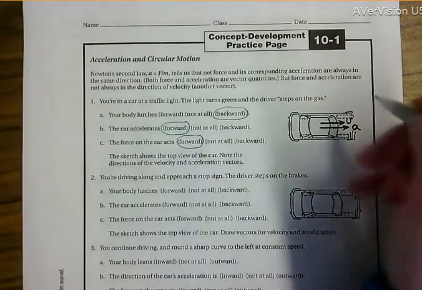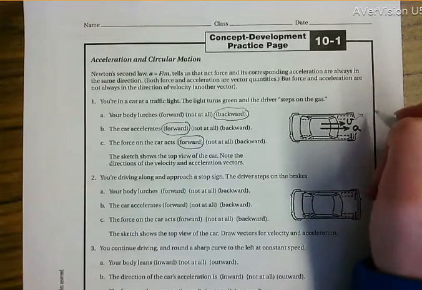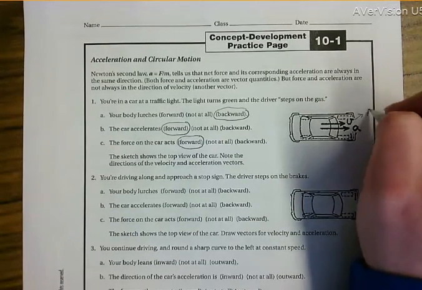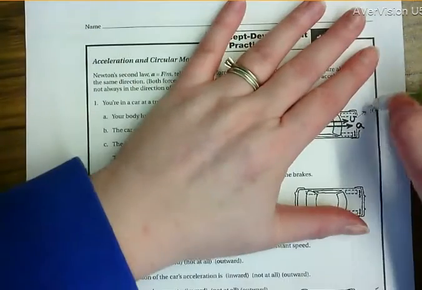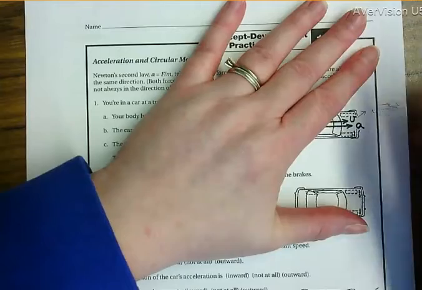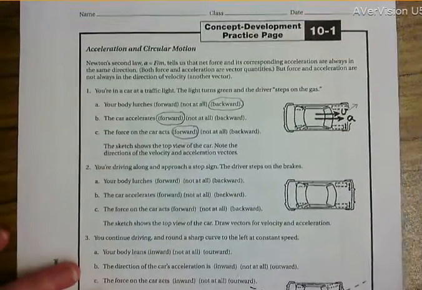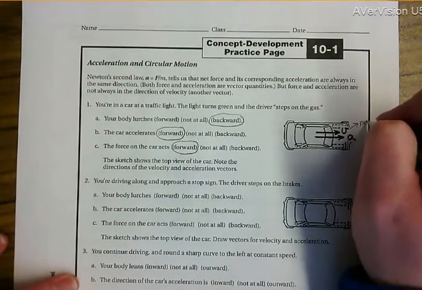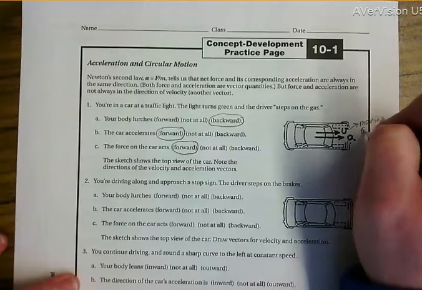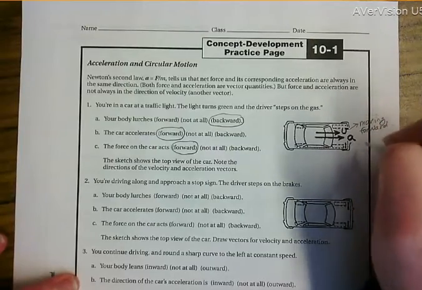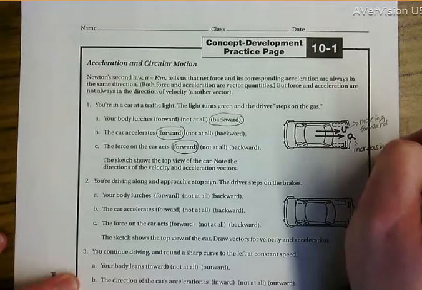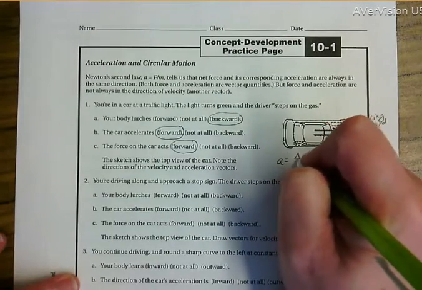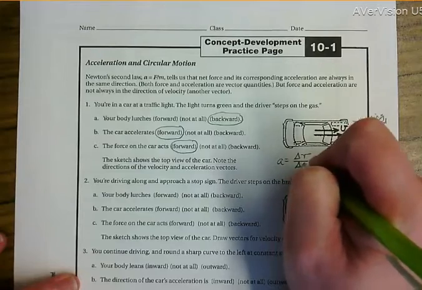Again, our velocity is forward because we are increasing our speed. Or actually, that's not quite the best way to describe that. Our velocity is forward because we're moving forward, and our acceleration is forward because we're increasing our speed. And remember, another way to define acceleration is our change in velocity over our change in time.